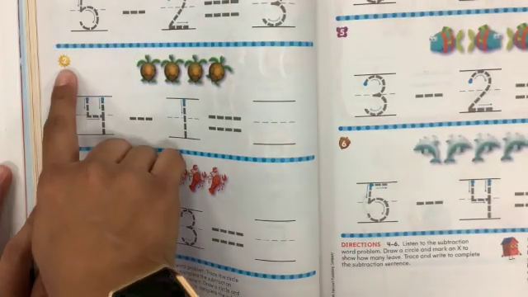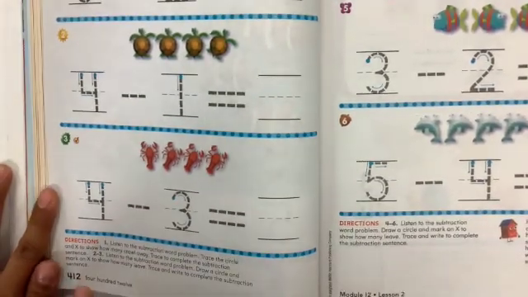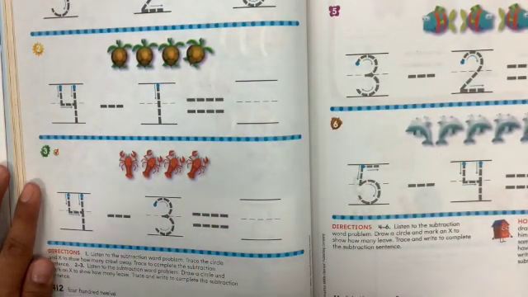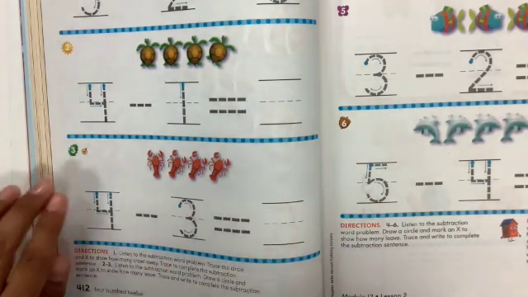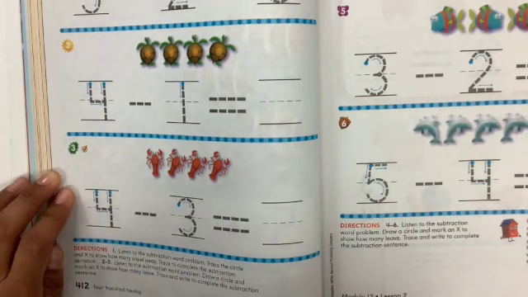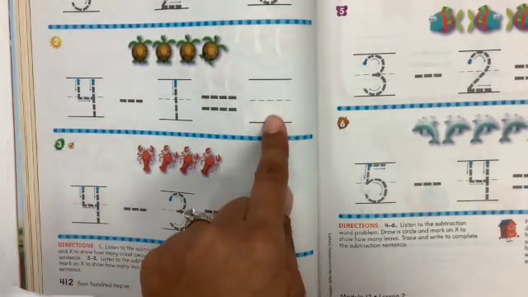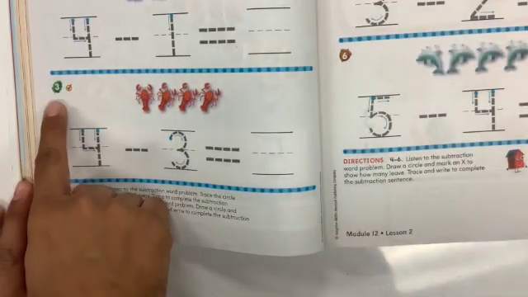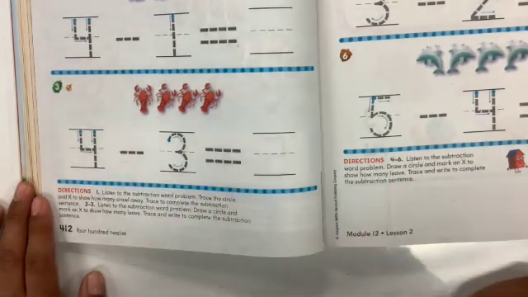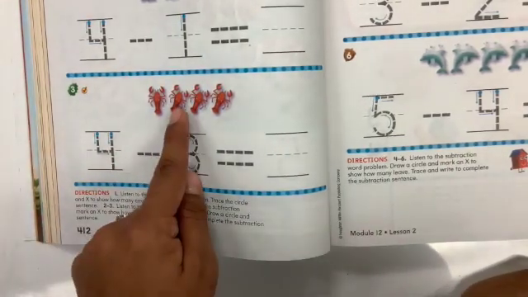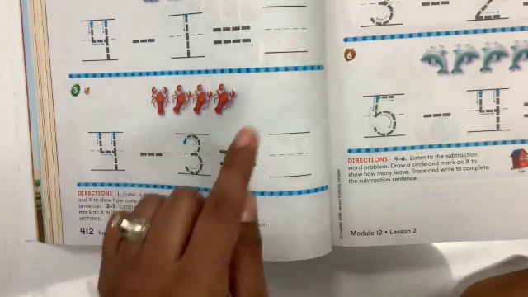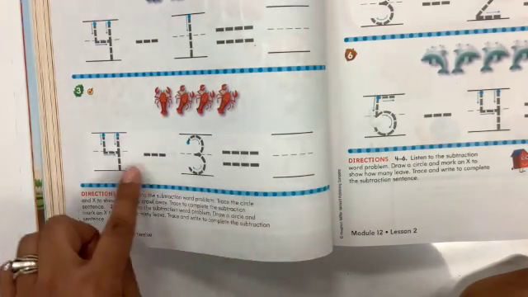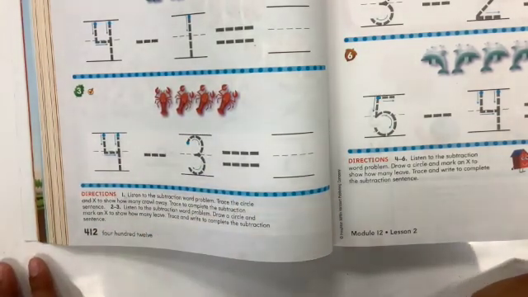Good. Number 2 on the sun on page 412 says there were 4 turtles swimming together, and 1 turtle decided he was going to go back home. Friends, how many turtles are left after my 1 friend leaves? The next one, number 3. There are 4 lobsters, and 3 lobsters decide to take a right turn while this lobster decides to go straight, so they go away. Friends, how many lobsters are left?